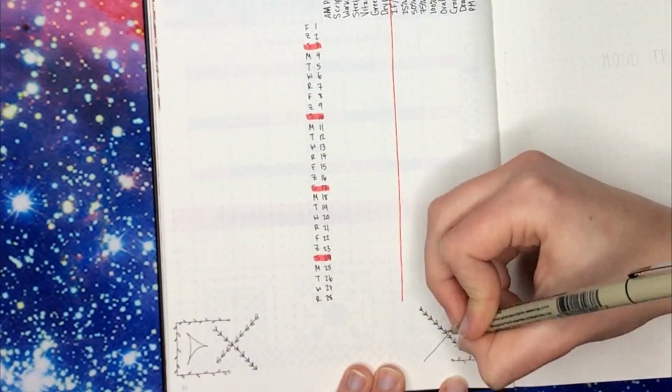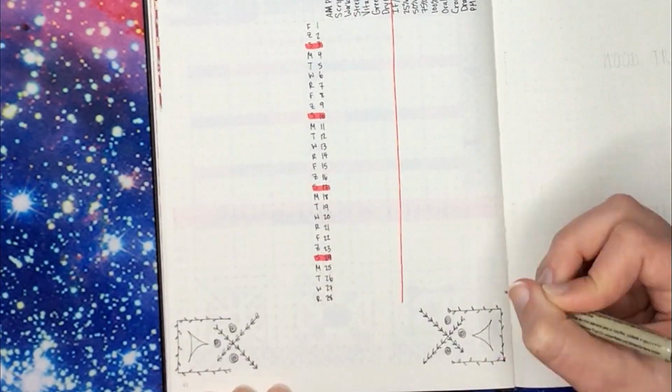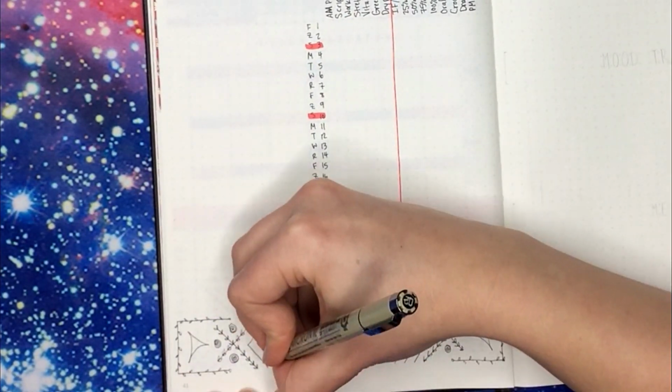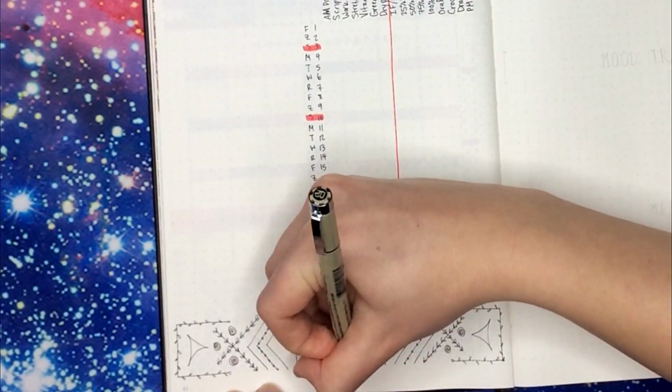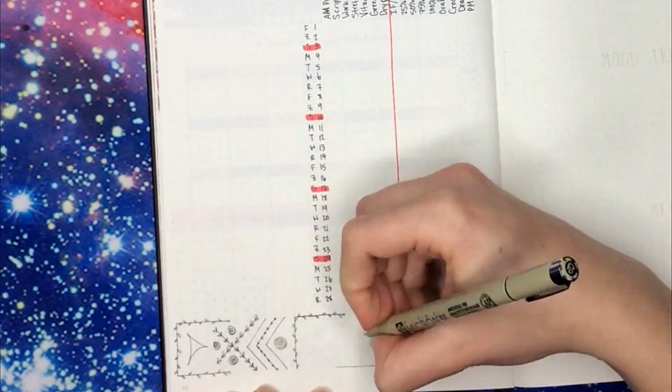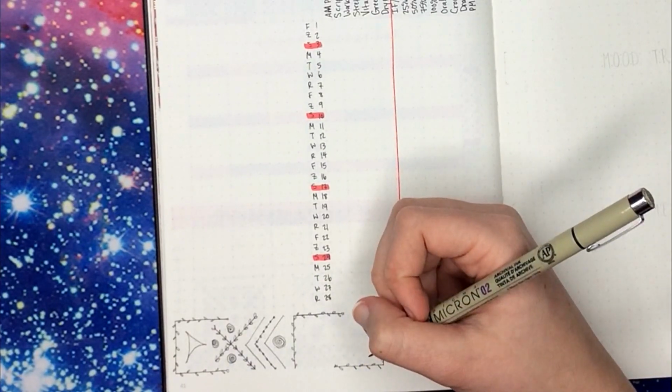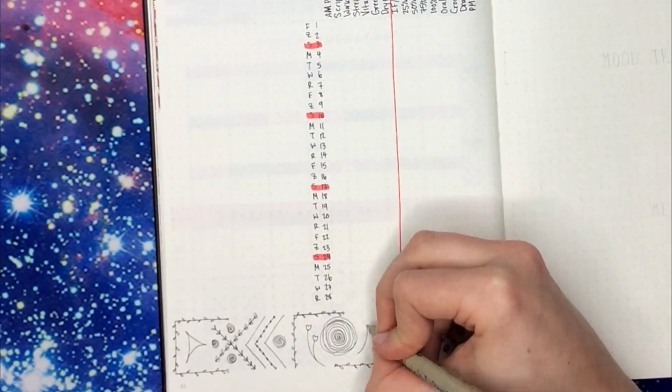I think it turned out really pretty, and I think I'm going to try to incorporate these doodles in each of my weekly setups in February. Hopefully that'll challenge me to keep up with my resolution to doodle or draw something every day, to practice doing that.